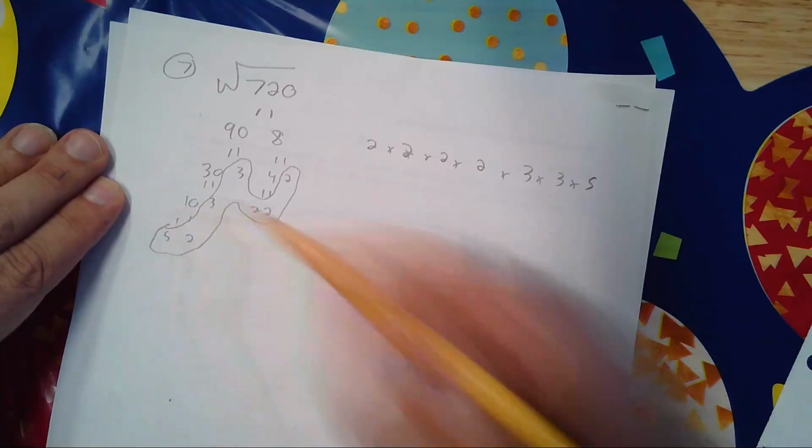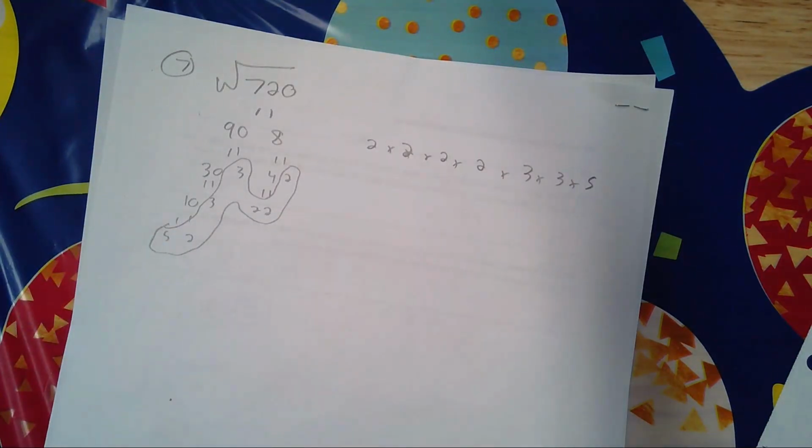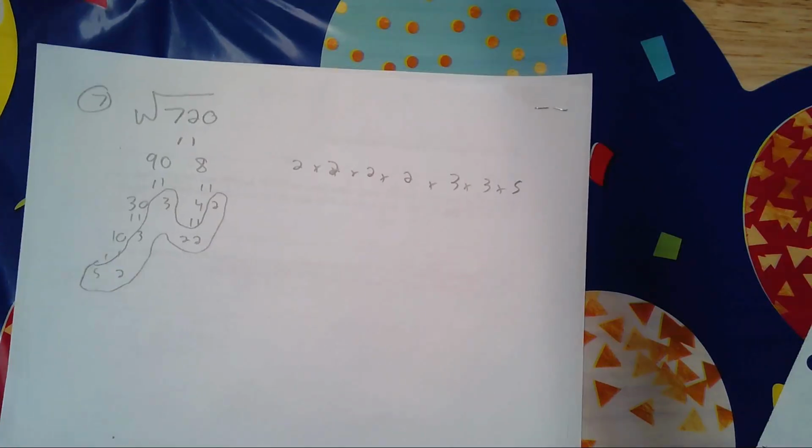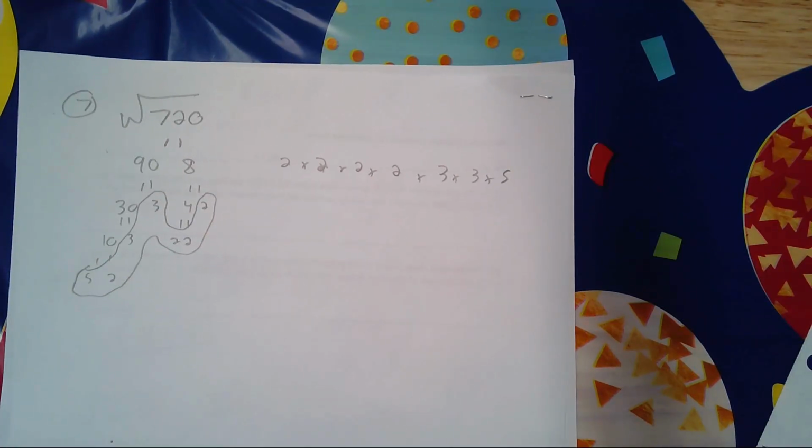Okay, I think I did it. That looks like a camel. Yeah, this one, no matter what path you took, it's going to take a while to get to the bottom of this one.